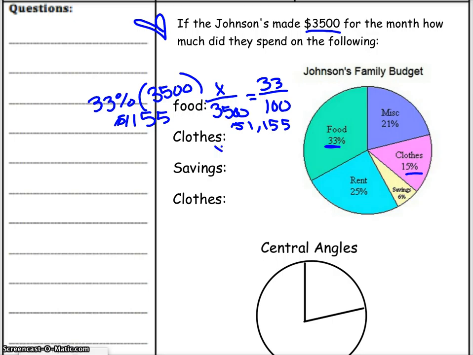So part of their money is to all of their money, as part of the percent is to all of the percent. 3,500 times 15 divided by 100 is $525 a month on clothes. Or the quick strategy, you could do 15% times 3,500.